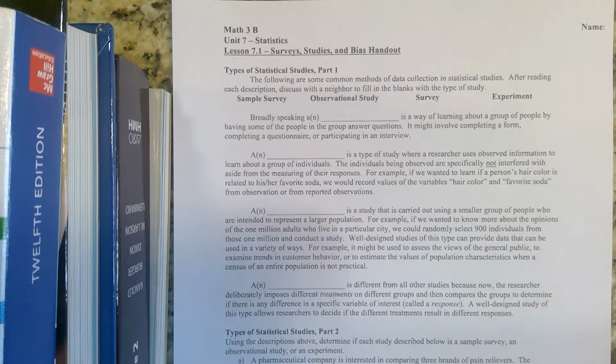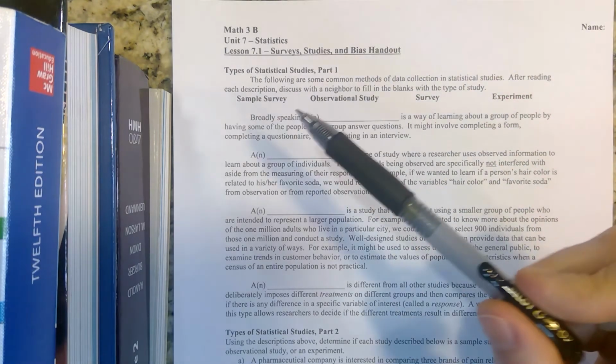Okay, so our first lesson. Lesson 7.1. The topic here is how are we getting our data? Statistics is analyzing data. So before we can analyze data, oftentimes we have to go collect it. So these are the different ways that we can be getting our data. So there are surveys, experiments, observational studies. And that's the first thing we're going to go over here.